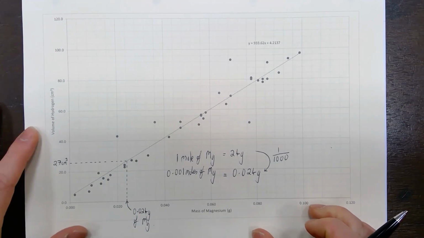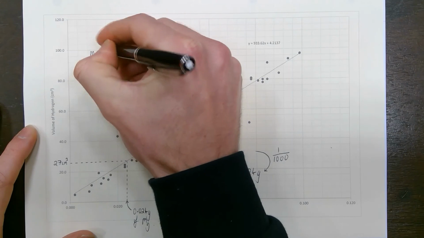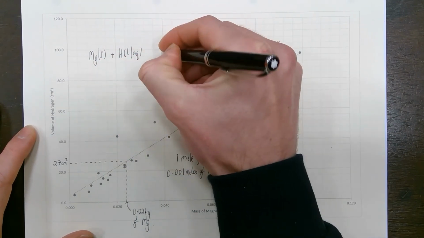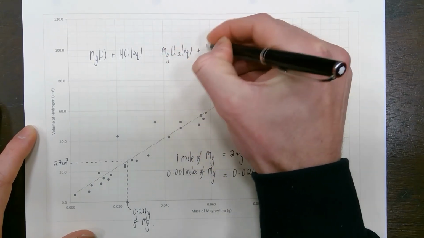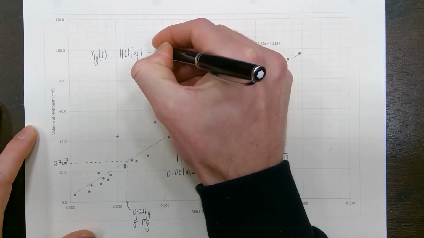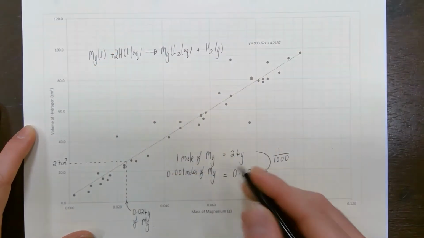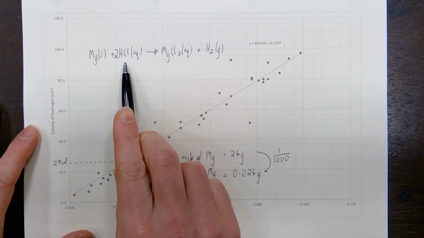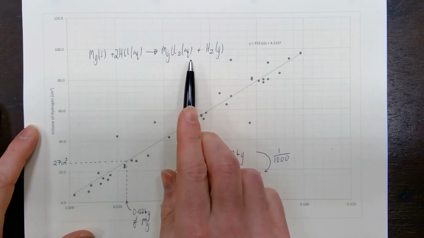So if we consider the balanced equation for this reaction, we've got magnesium, which is a solid, reacting with HCl, so that's hydrochloric acid, and we're making 2 products.